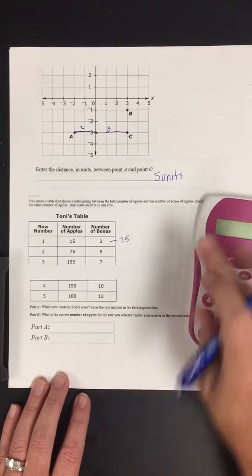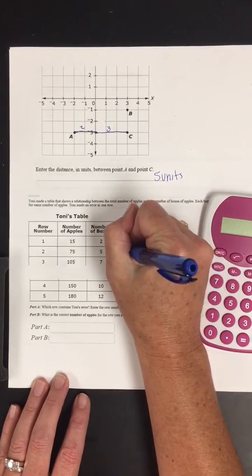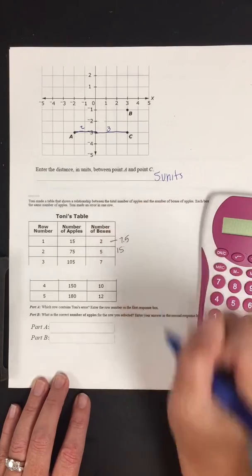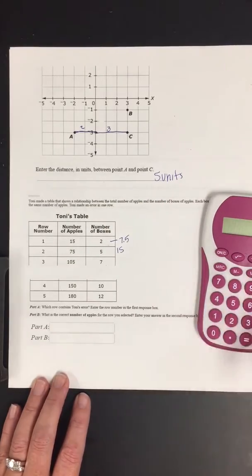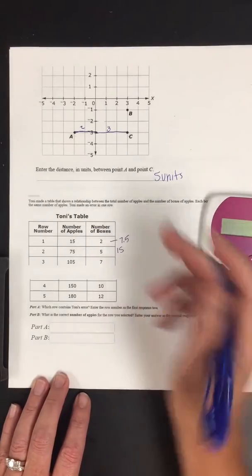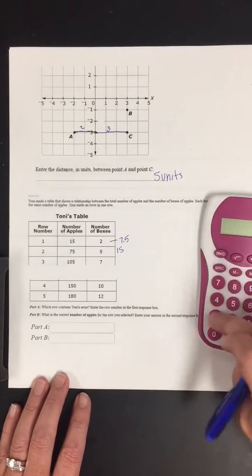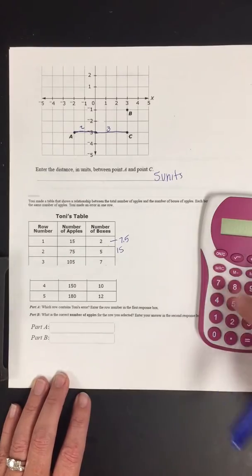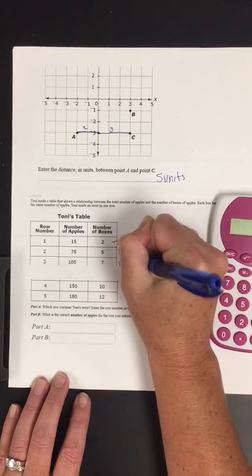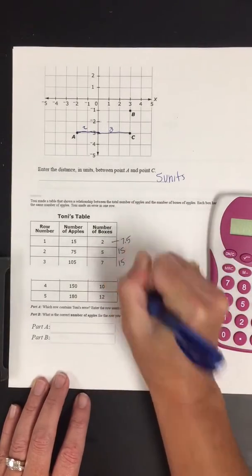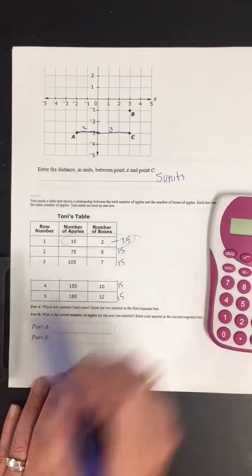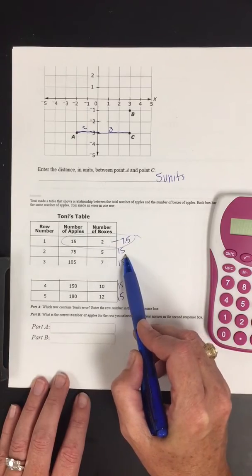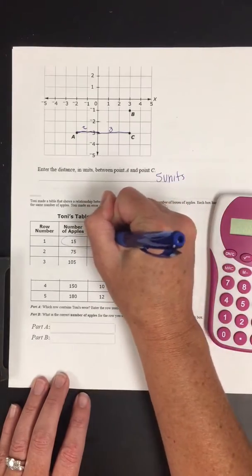If we do 75 divided by 5, that means there's 15 in each box. 105 divided by 7 should be 15 in each box. So obviously this is where he made the error. We should be putting 15 in each box. So this should be a 1.